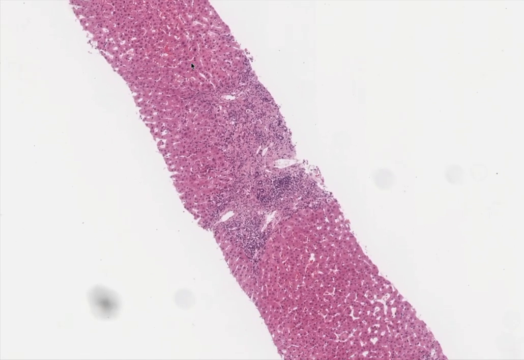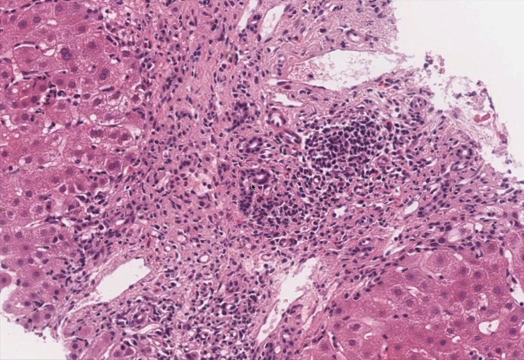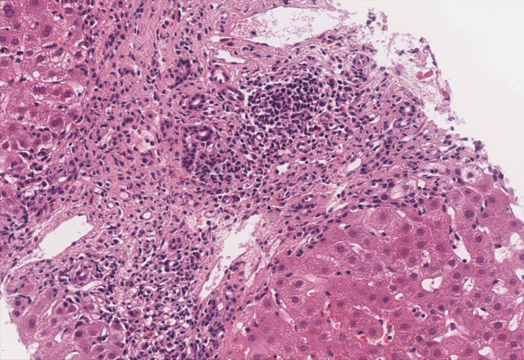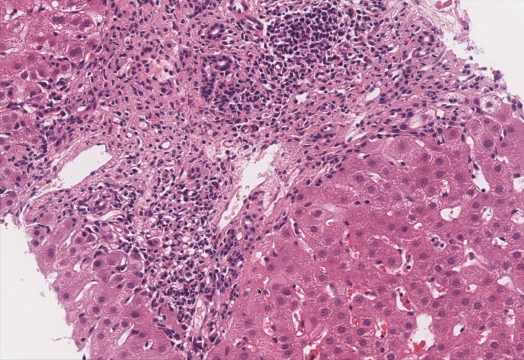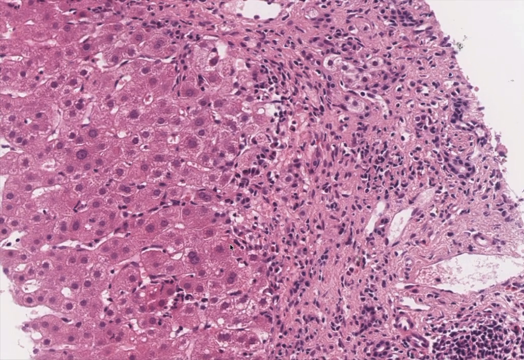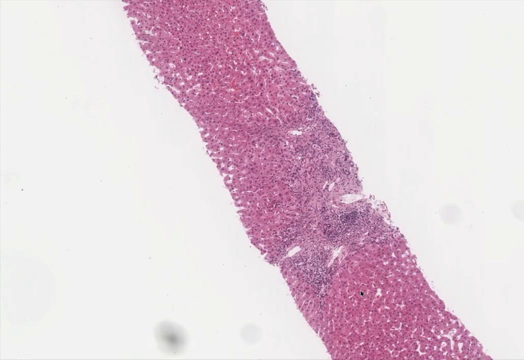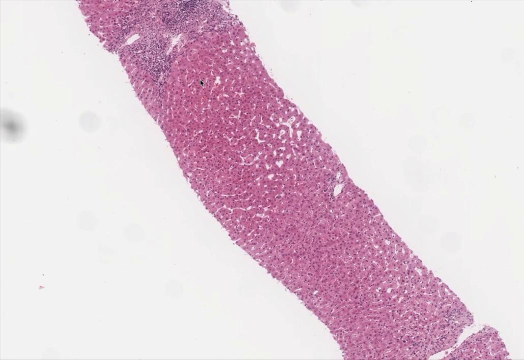Let's move on a bit more. Again, we've got probably normal lymphatics through here, normal bile ducts, again predominantly lymphocytic infiltration, slightly less interface hepatitis through here, but very active interface hepatitis through here. So I'm thinking that this is chronic active hepatitis, and now I've got to find out why.